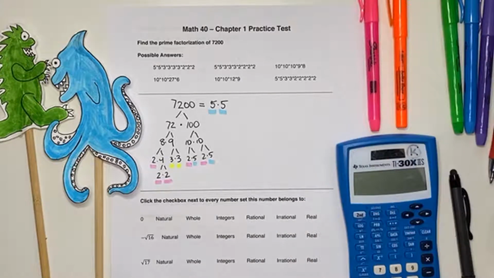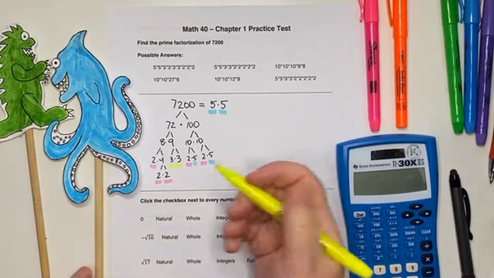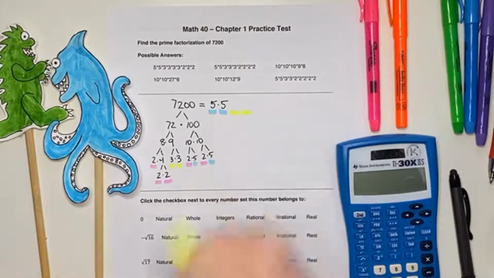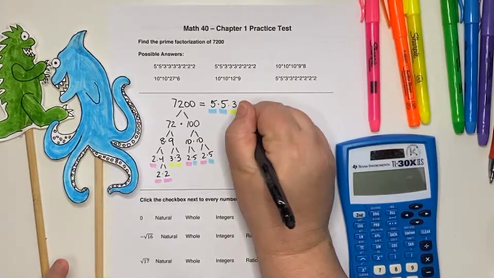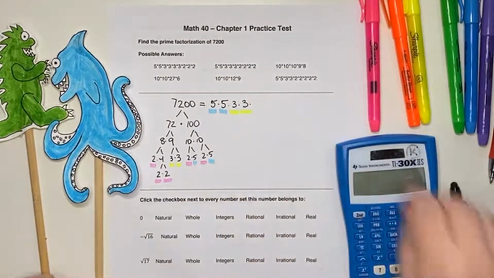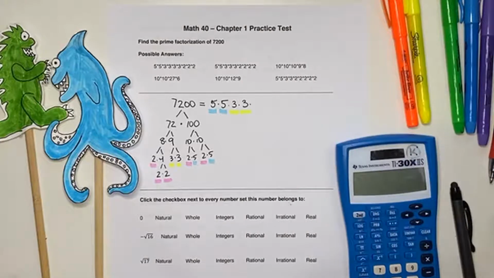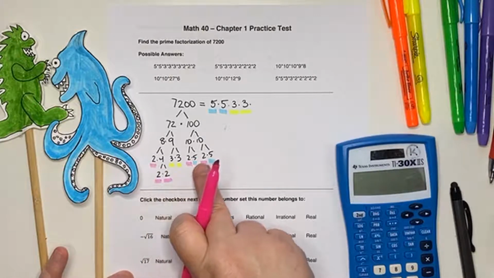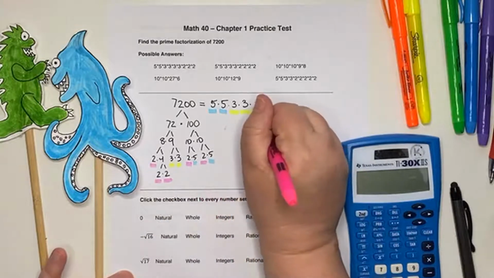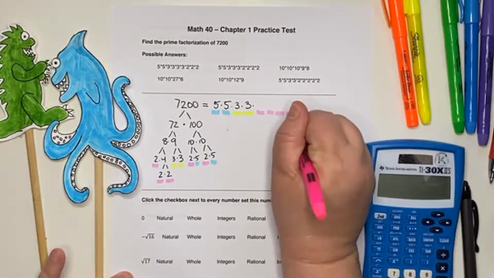Okay, next up, I've got the yellows. I've got 2 3s, so I can make a couple spots for the 3s. 3 times 3. And then I've got a whack ton of pinks, a whack ton of 2s. 1, 2, 3, 4, 5.